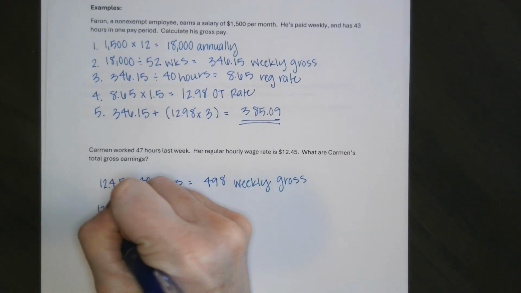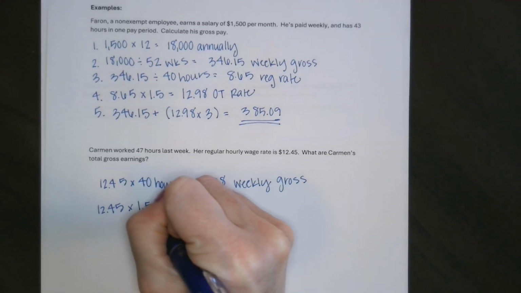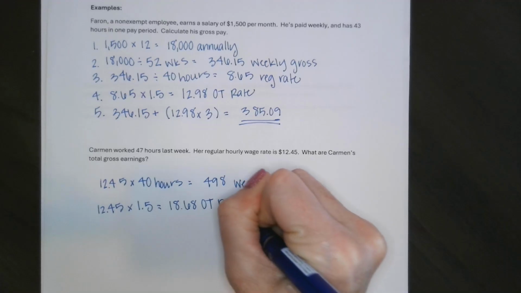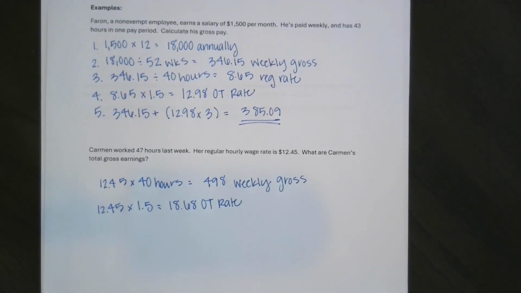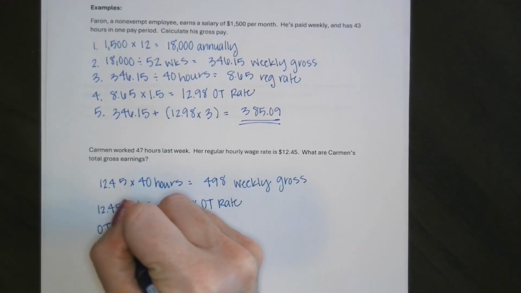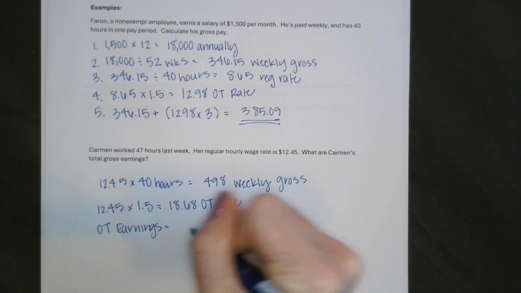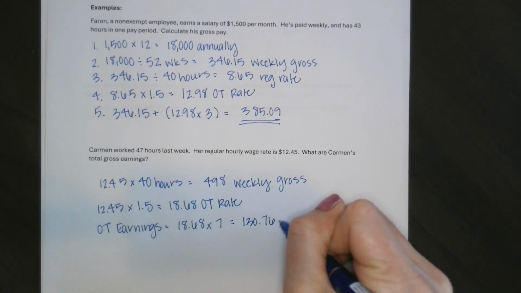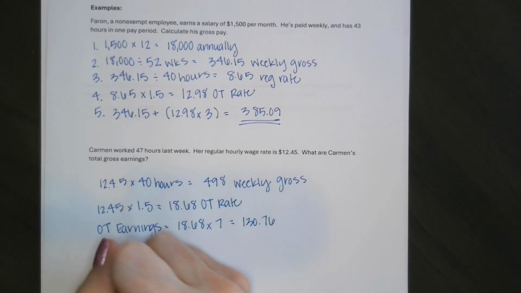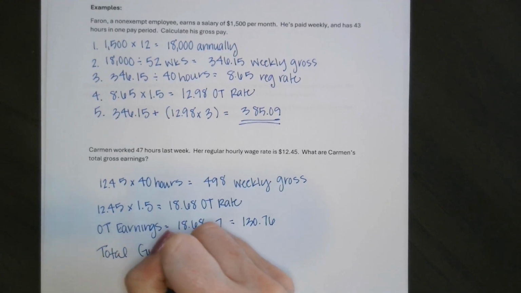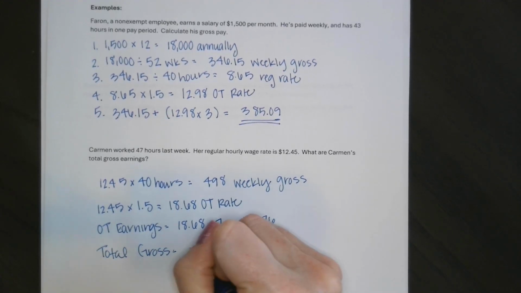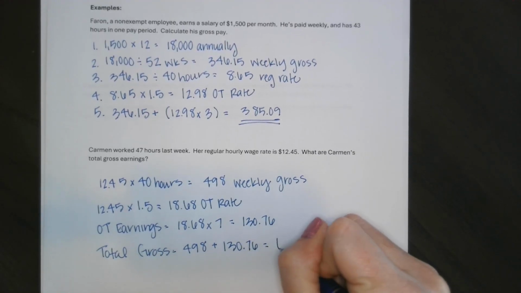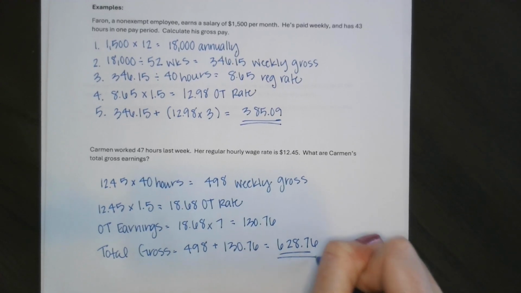Then we're going to take that $12.45 times 1.5 to get the overtime rate. It's $18.68. Then we can determine overtime earnings. $18.68 times 7 hours, $130.76. And then we can add the two together. $498 plus $130.76 is $628.76.